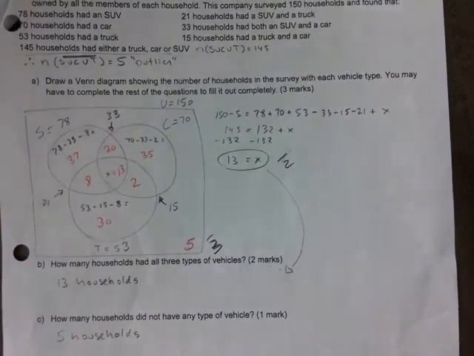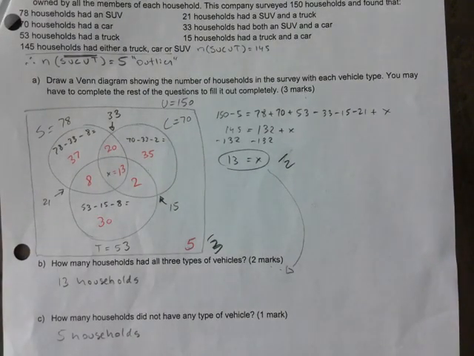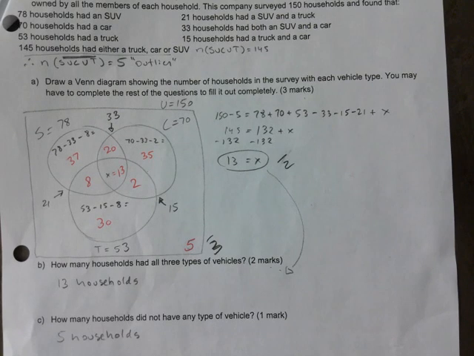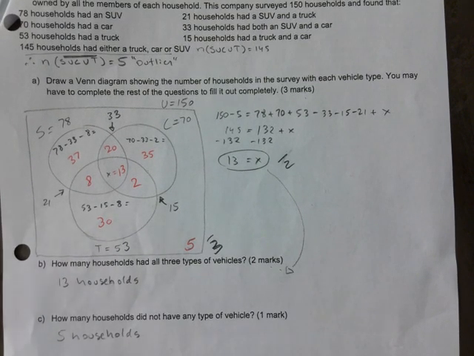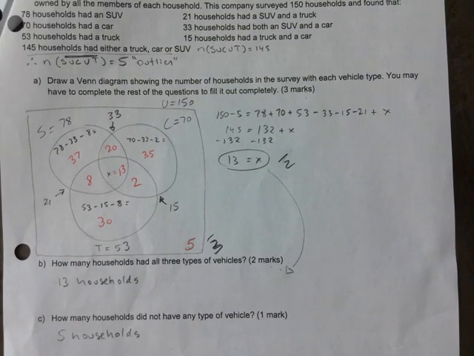I will say that with 6 and 7, overall, I'm very happy. Some of you just made some mistakes, but overall, just make sure you take your time. Some of you are making mistakes when you subtract, right? So you gotta make sure you do this right.